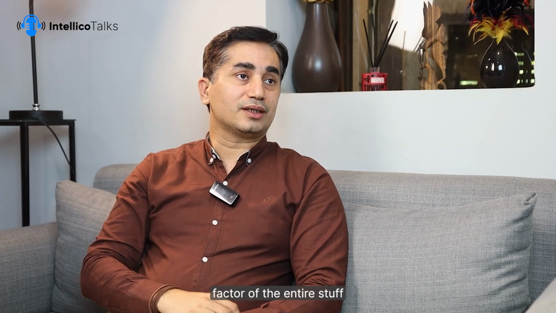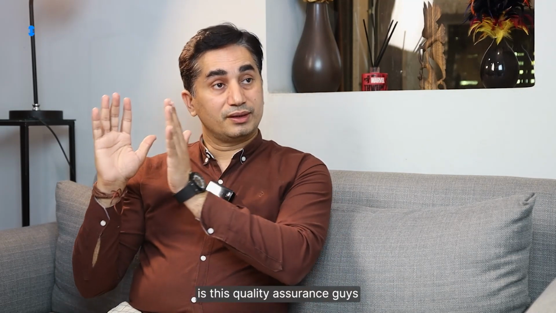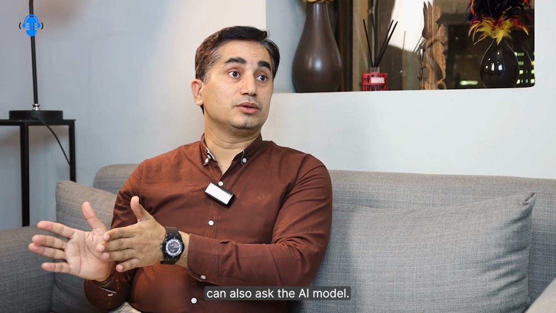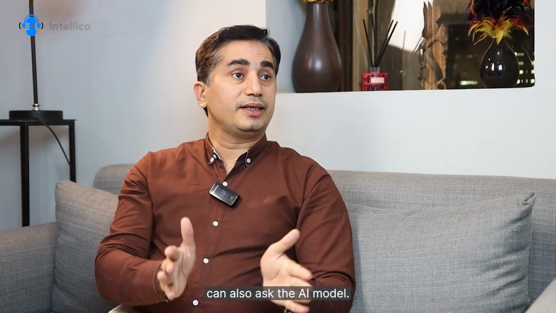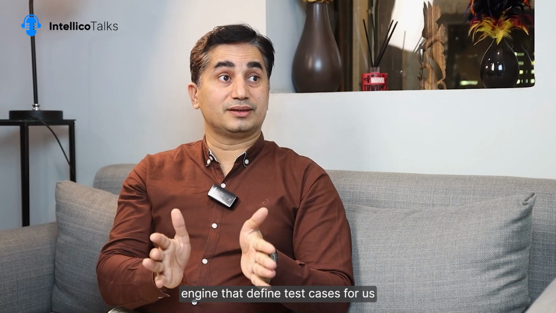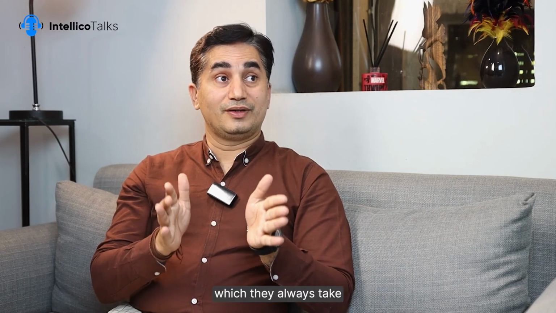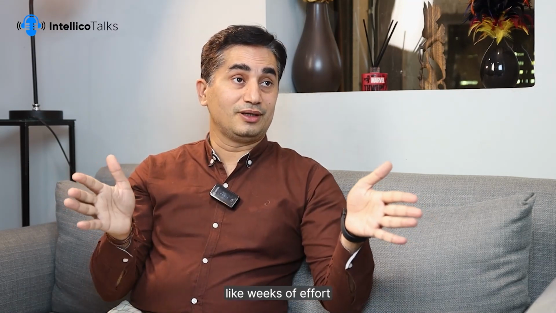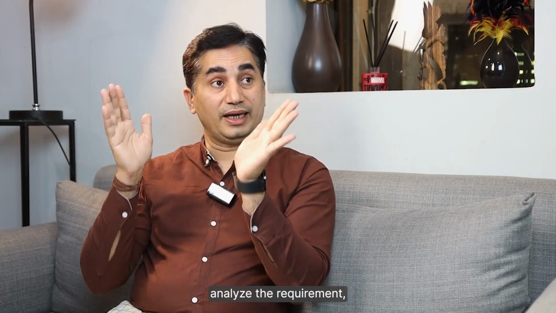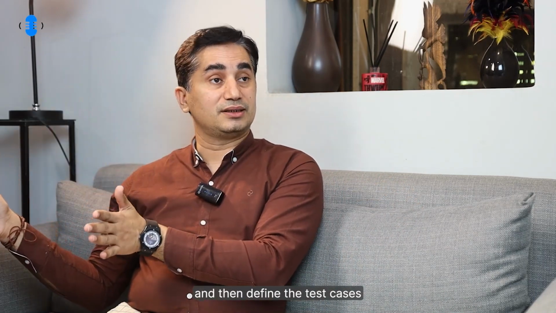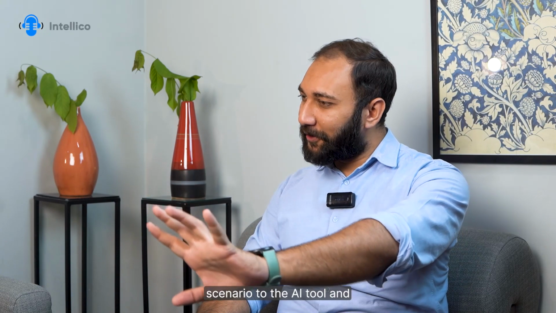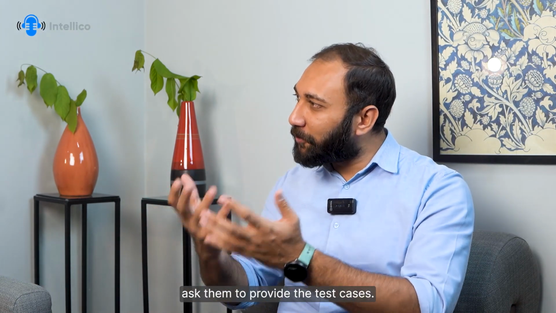Another important factor is that these quality assurance people can also ask the AI model or AI engine to define test cases for us, which always take weeks of effort to analyze the requirement, analyze everything, and then define the test cases. So they can basically provide the scenario to the AI tool and ask it to provide the test cases.